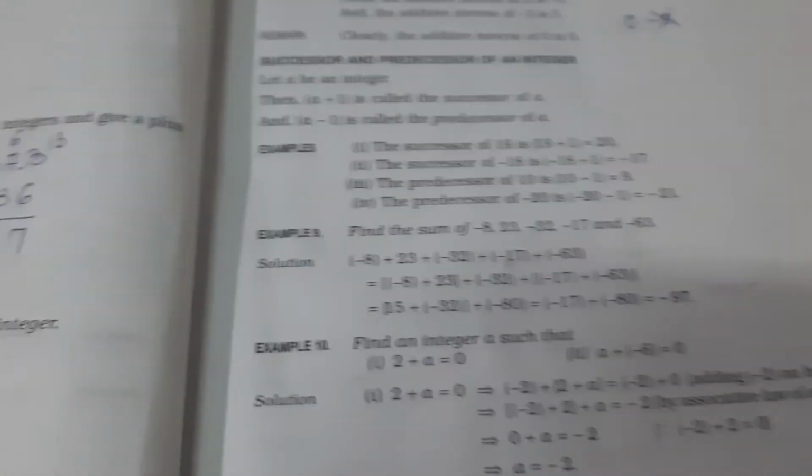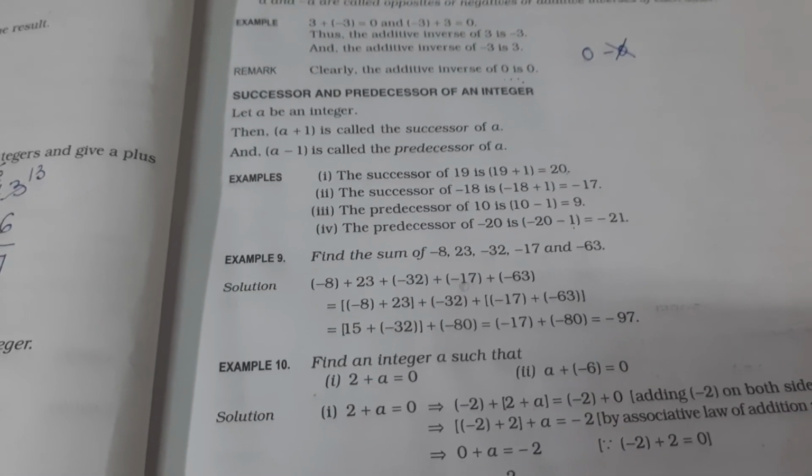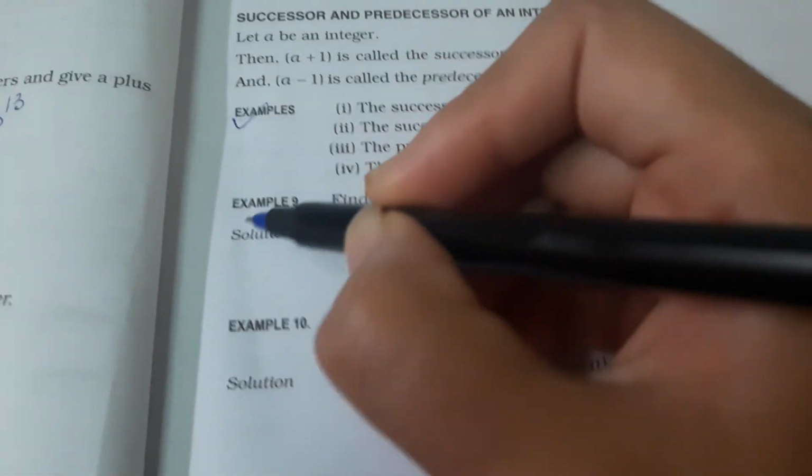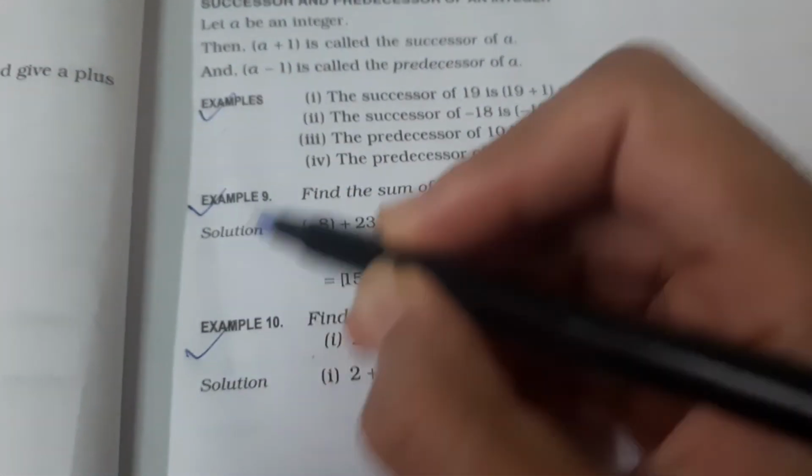Now on the basis of the information given, solve example number 9 and example number 10 given in your exercise notebooks.